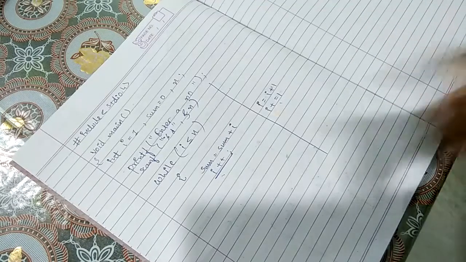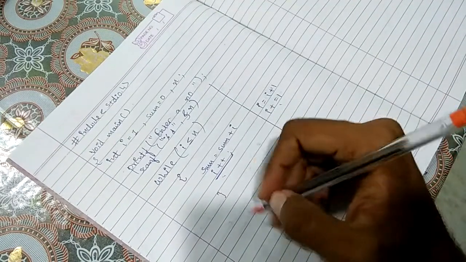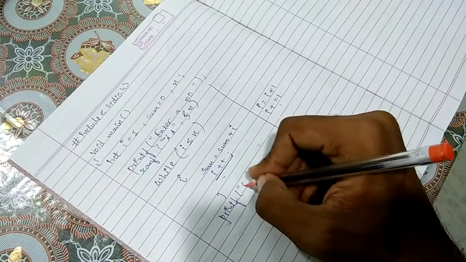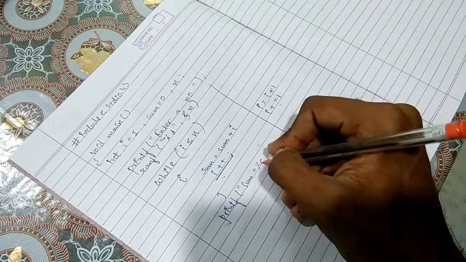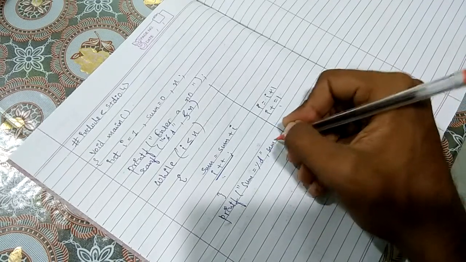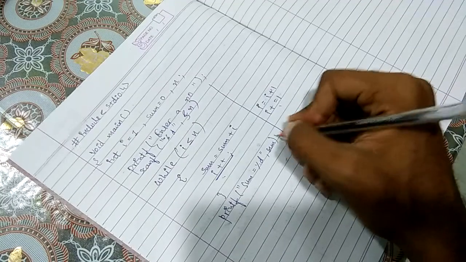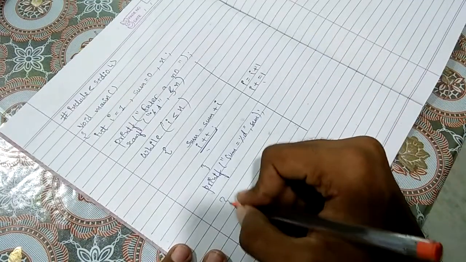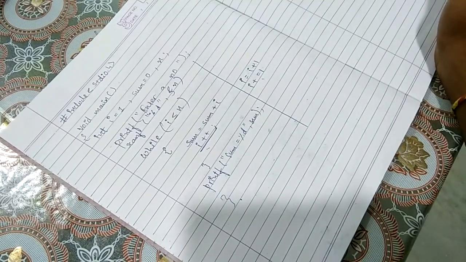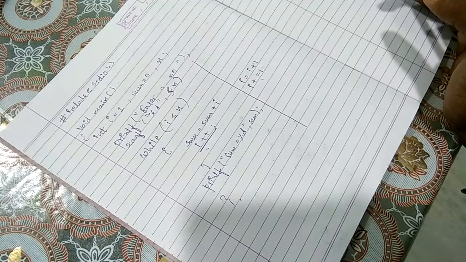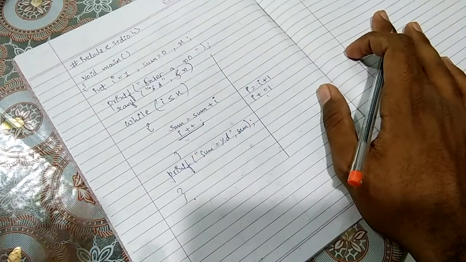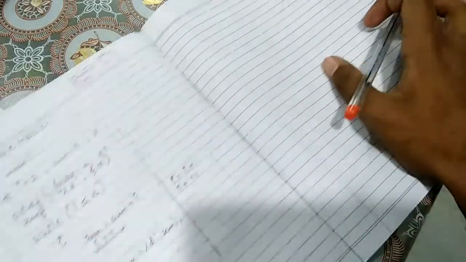When we move to the next step, we have printf with sum equals %d, because we have used an integer, and we will store the value of the final result in sum, and your program is over. Now let us understand what this basically does when the program is being executed. We will have some output like this.